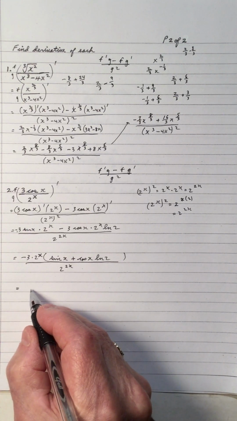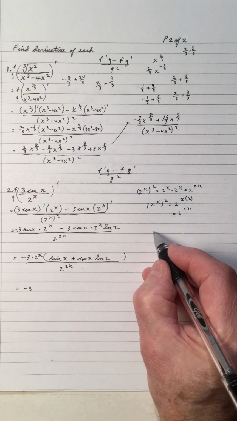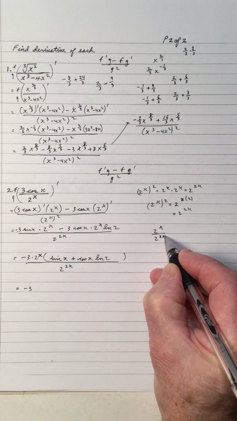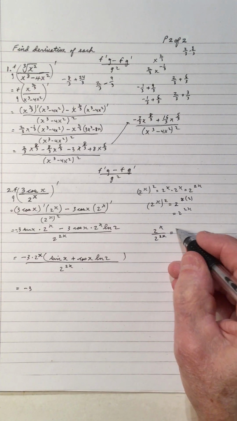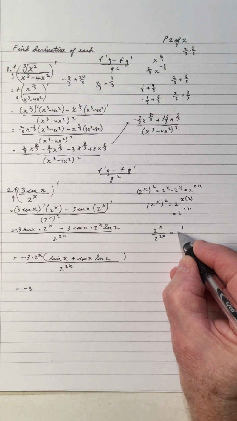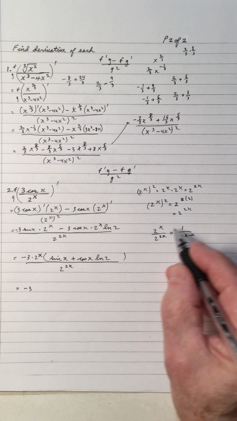And when we simplify that, we get a negative 3. Notice 2 to the x divided by 2 to the 2x is, because they're like bases, 1 over 2 to the 2x minus x.